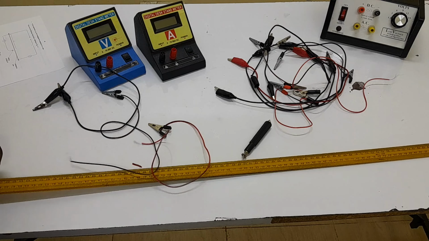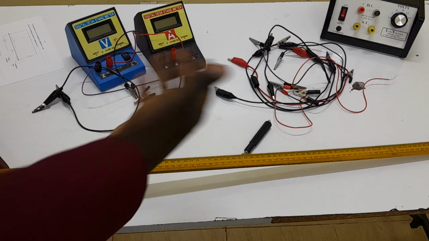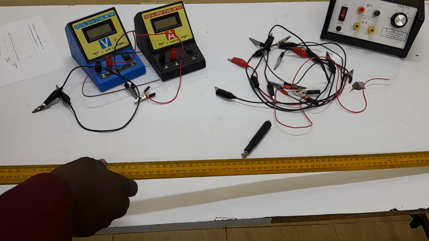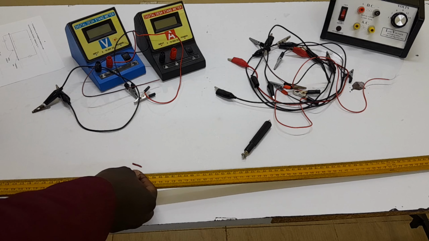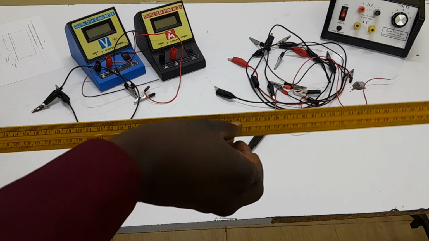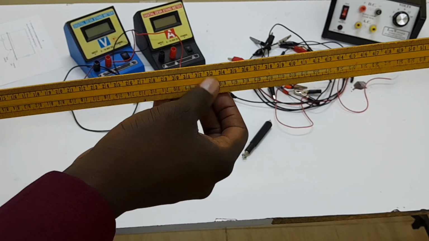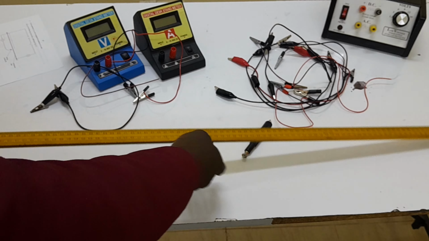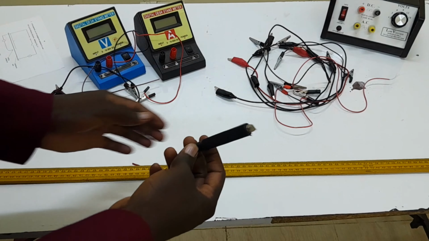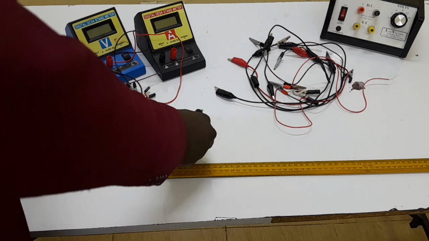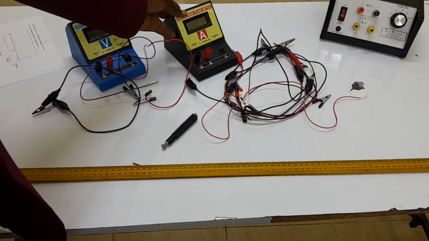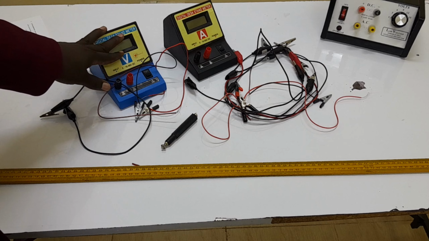In this experiment I have not connected the circuit. I'm going to connect it with you, though in the exam you will find it already connected. This is the resistance wire along the meter rule. This is a jockey. A jockey is for the sliding contact, that will be the sliding contact S. And then we have our wires here, we have a digital ammeter, and we have a digital voltmeter.